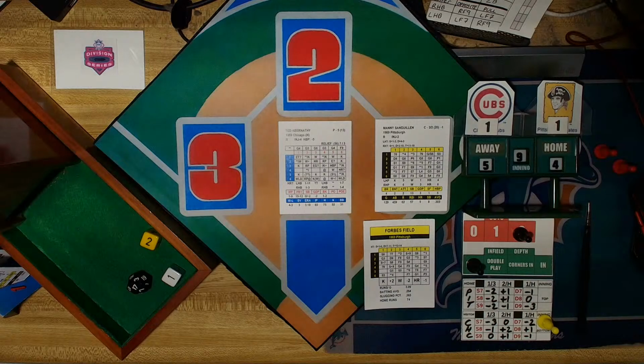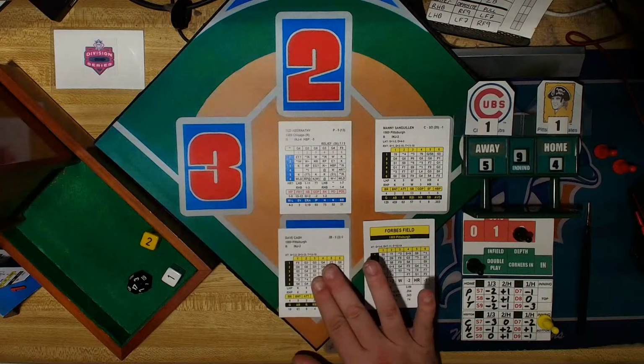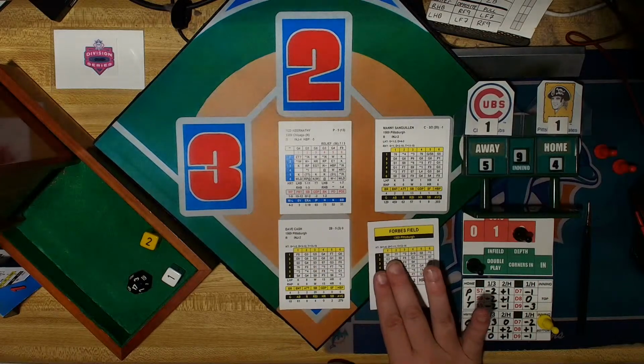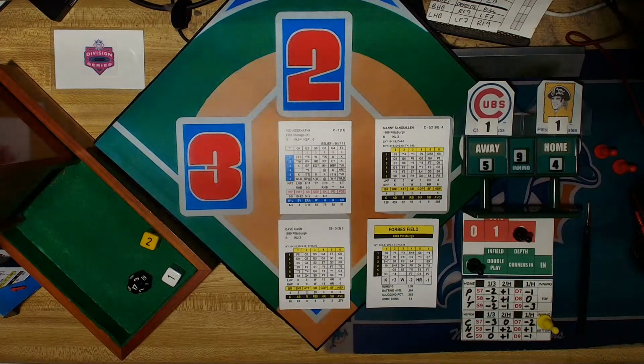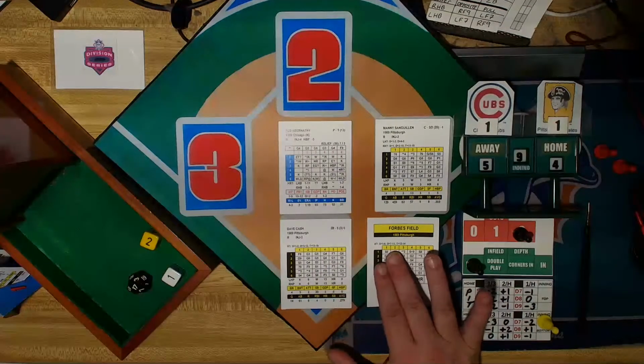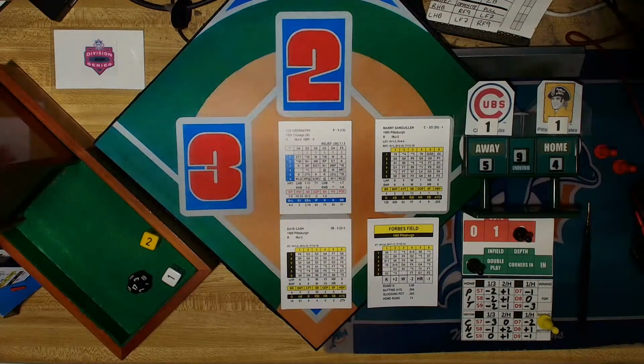2 away. And now we'll see a pinch hitter for Hartenstein. So a pitcher batter for him. 2 outs. And it is going to be Dave Cash. 279 average, no homers, 4 RBIs. Dave Cash will come on to pinch hit against Abernathy. 2 outs here. Fans here at Forbes Field hoping Cash can come through for the Pirates.